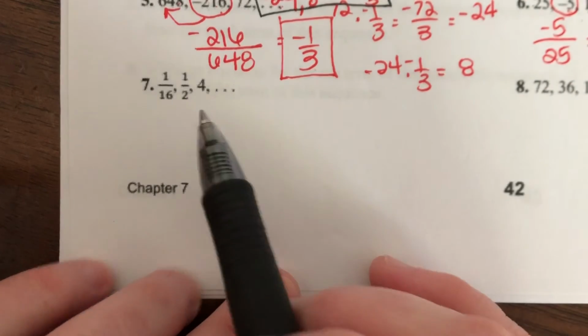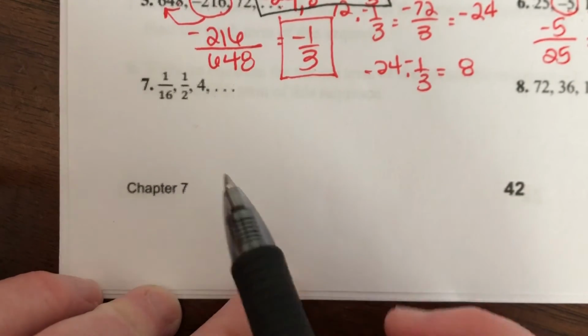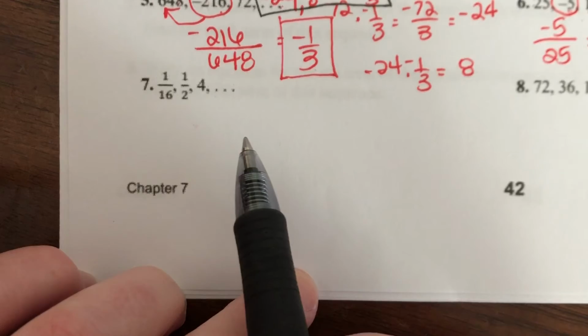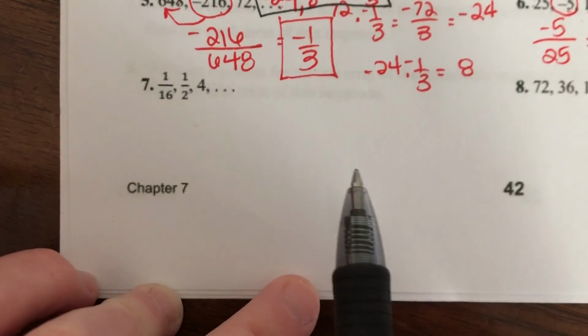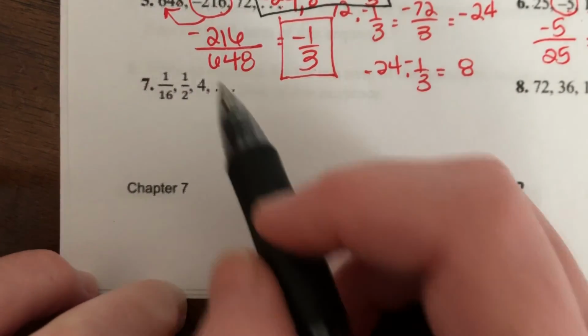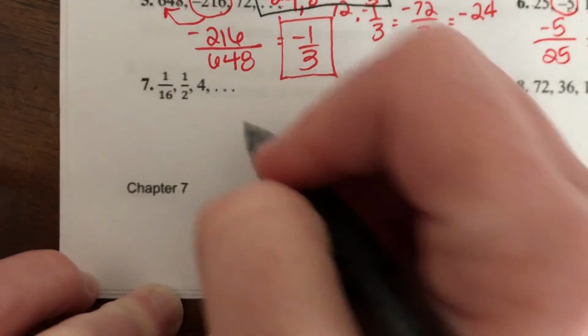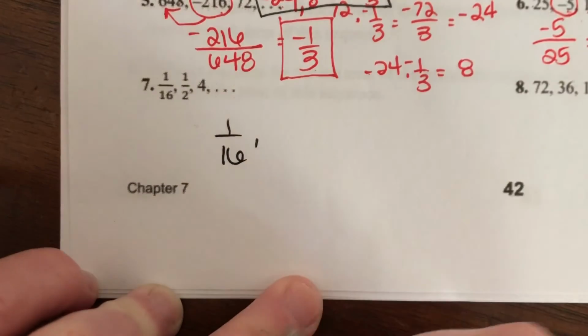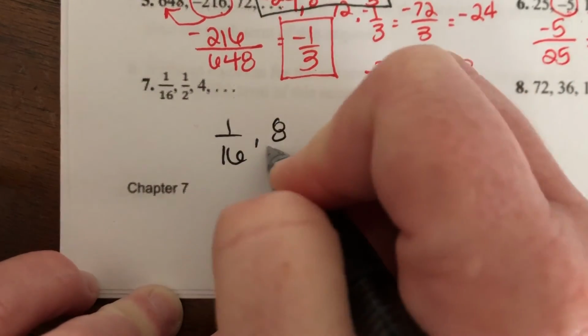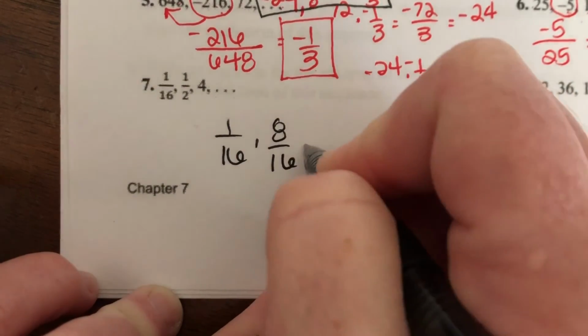Number 7. 1 over 16 gets to 1/2. What did I multiply by? Well, this is where we can think of it this way: what if they end up having the same number on the bottom? I had 1/16, and that's like 8/16.